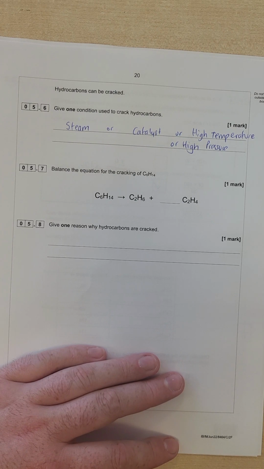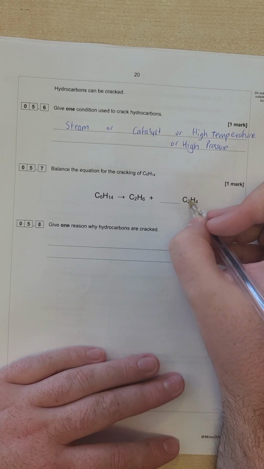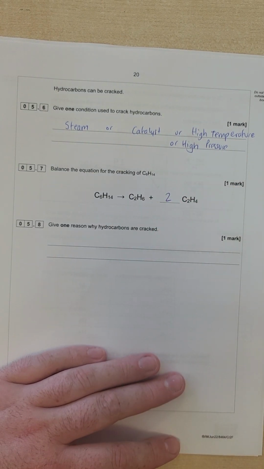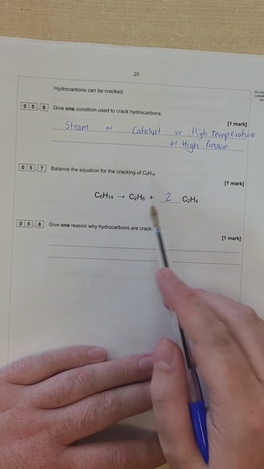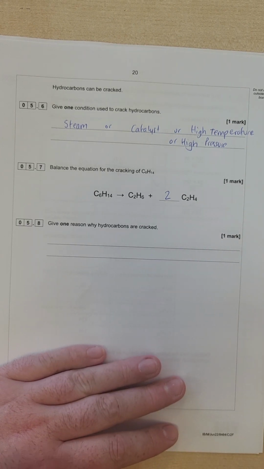5.7, balance the equation for cracking C6H14. Well, here we have C2. That means that over here we must get to C4 in total. So we're going to put a 2 in front. We're just going to double check that we have 14 hydrogens on this side now. 6 plus 4 is 10, plus 4 is 14.